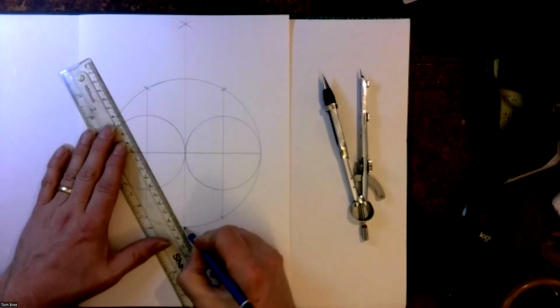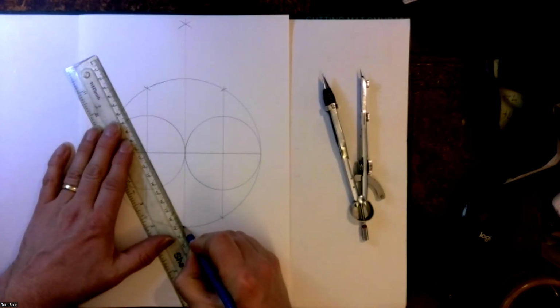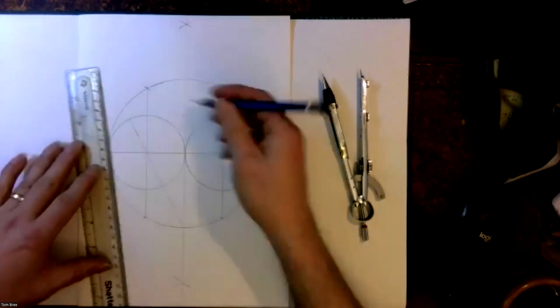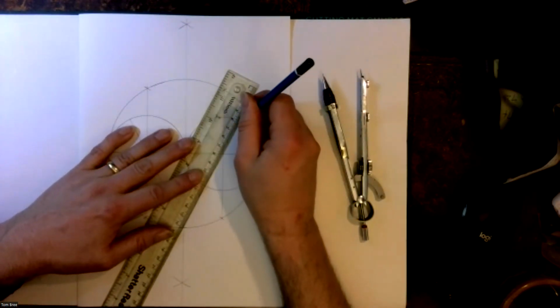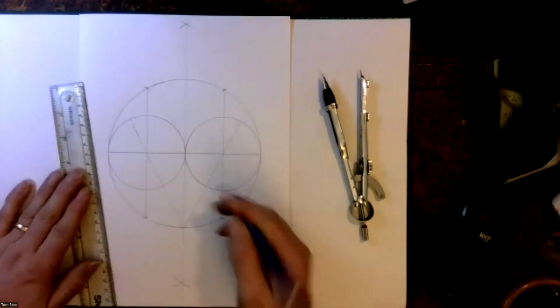Right, I'm going to put a V shape in. Some of you who've worked with me before will recognize what I'm doing here.